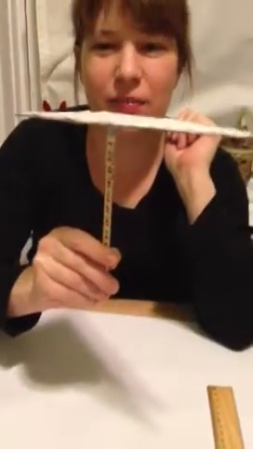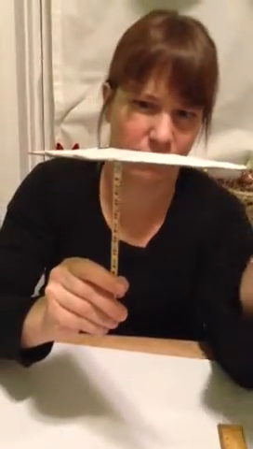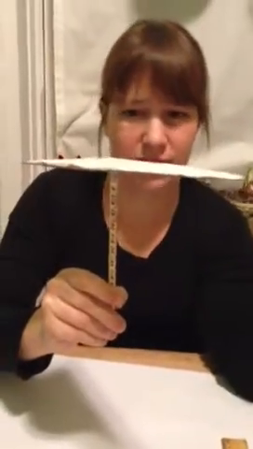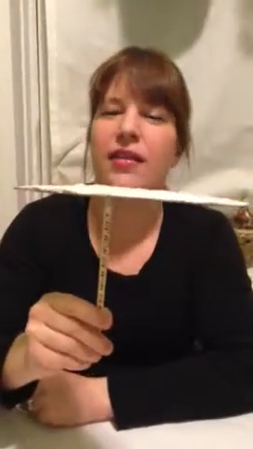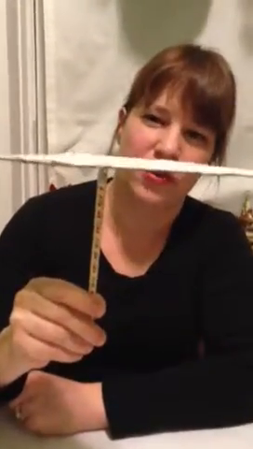The centroid turns out to be the balance point for the triangle, where it balances on like the tip of a pencil or something else. All right. So I'm going to ask you if anybody knows what that is called, and then we're going to take some notes on that.